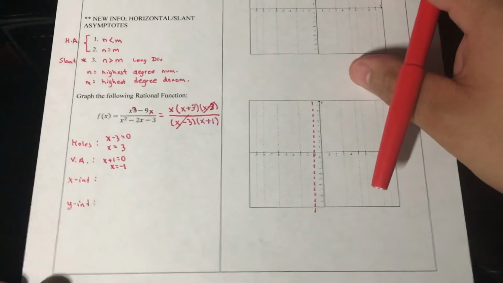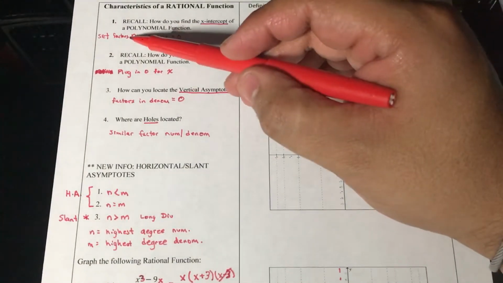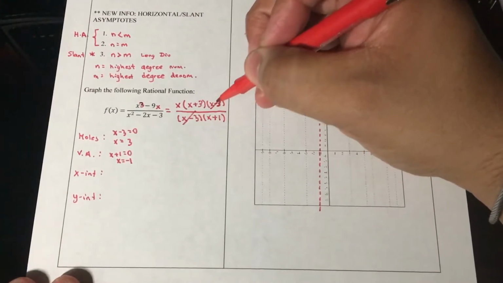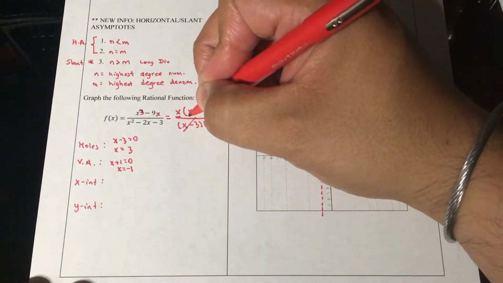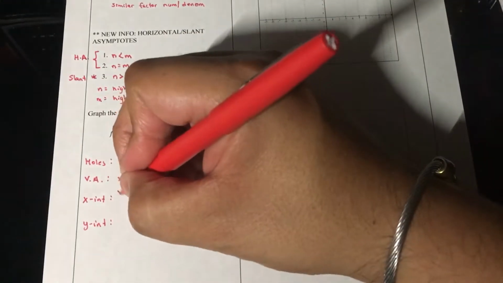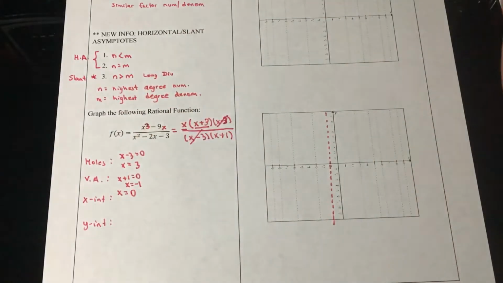Now the x-intercepts. Again, guys, for x-intercepts you set the factors in the numerator equal to 0. I already canceled out this one, so I don't have it in the numerator anymore, but I do have this factor and this factor right here. So I'm going to set them equal to 0. x is equal to 0, and I don't have to do anything to that one.